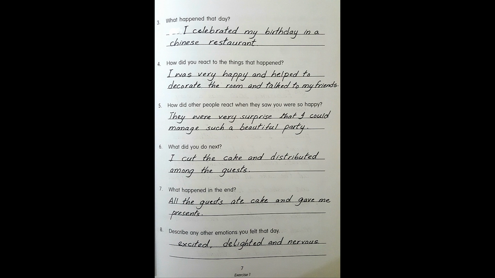5. How did other people react when they saw you were so happy? Answer. They were very surprised. They were very surprised that I could manage such a beautiful party. 6. What did you do next? Answer. I cut the cake and distributed among the guests.